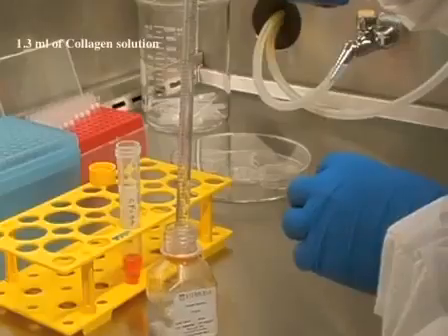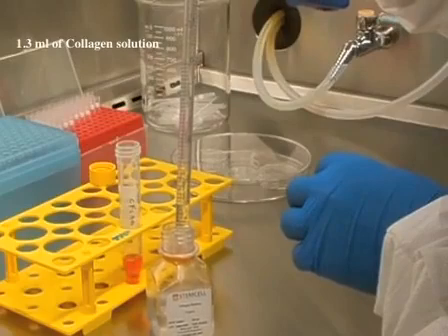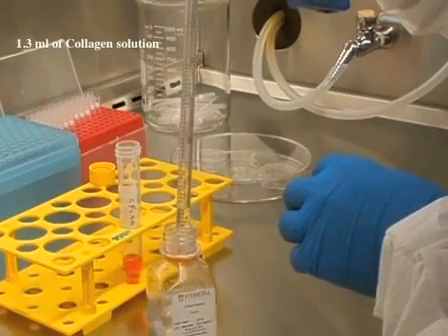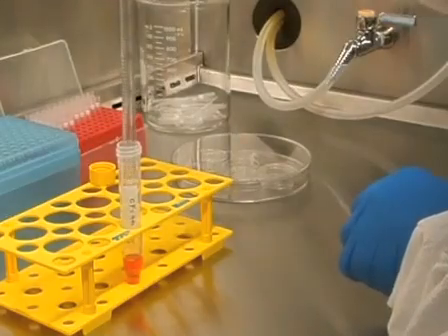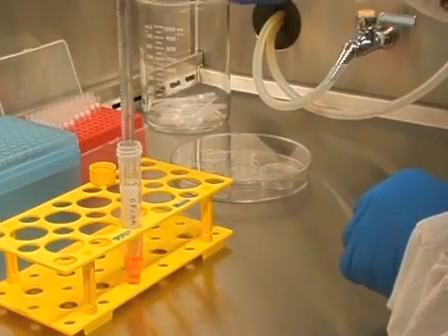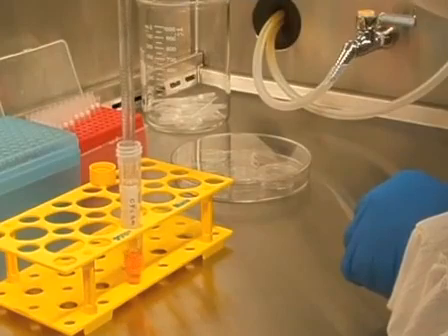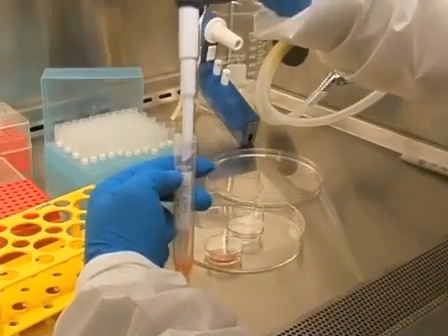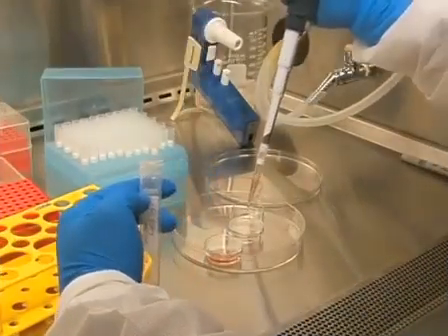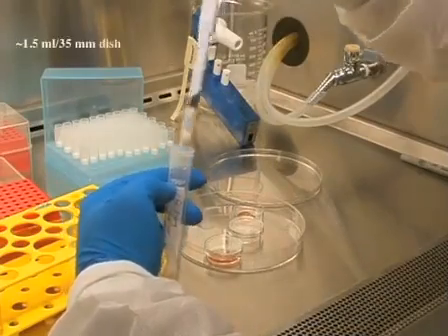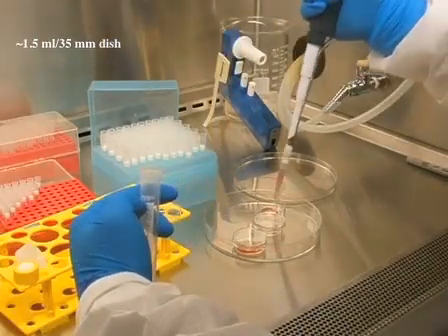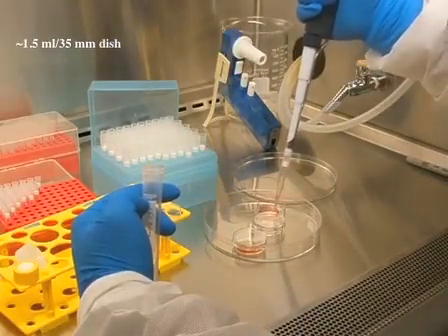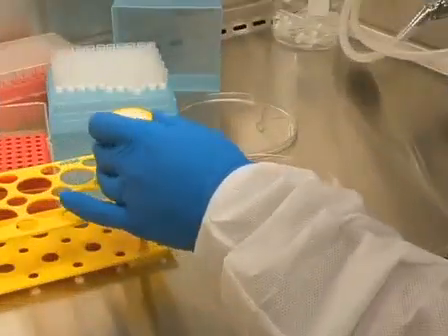Add 1.3 ml of cold collagen solution to the cell suspension and mix well, but gently to avoid introducing air bubbles. Then dispense the mixed solution to the center of each culture dish, approximately 1.5 ml per dish, and let the mixture spread evenly over the surface of the dish.